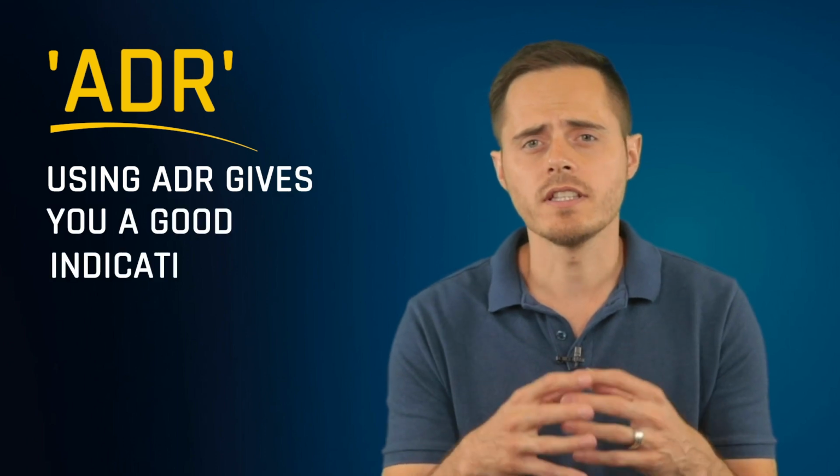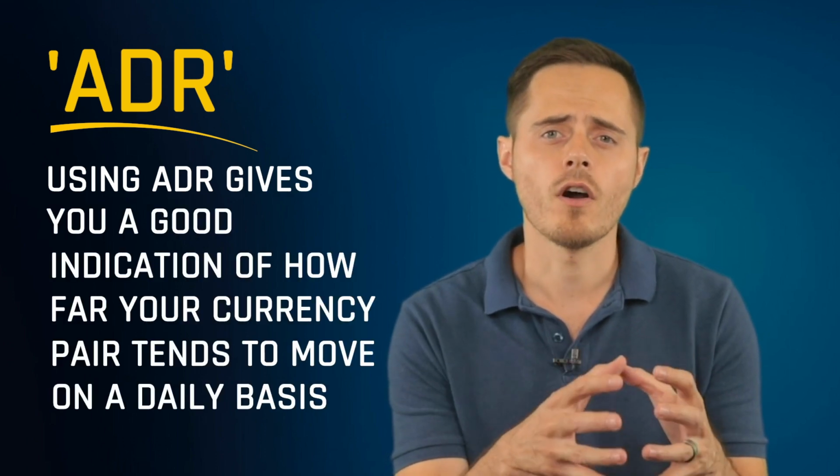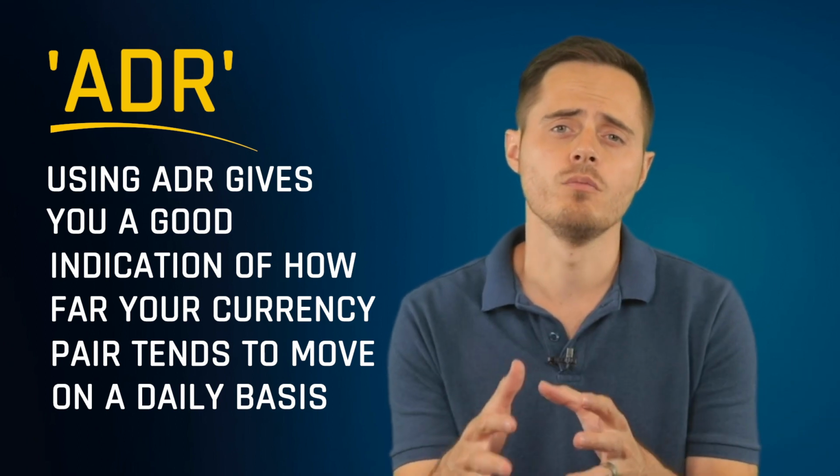The reason why the daily range is so useful is because it gives you a very good indication of how far the pair that you're trading generally tends to move on a daily basis. Having that information can be tremendously helpful when it comes to placing your trades and then obviously how to manage them in a real-time environment.